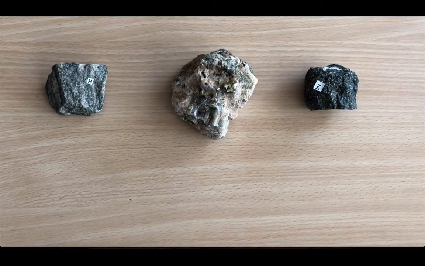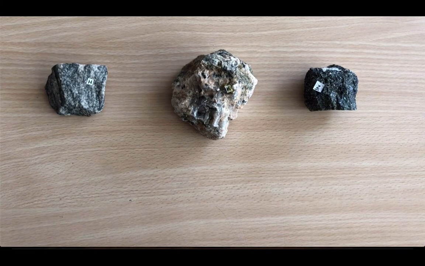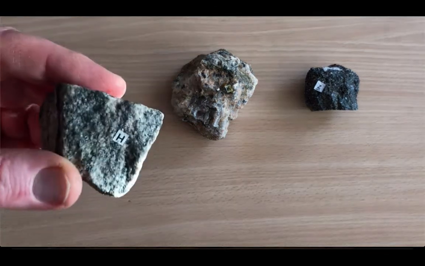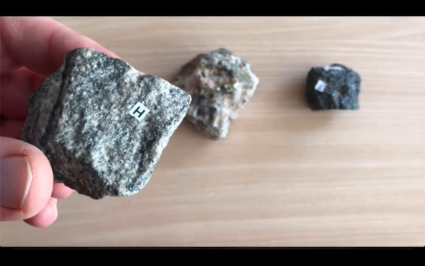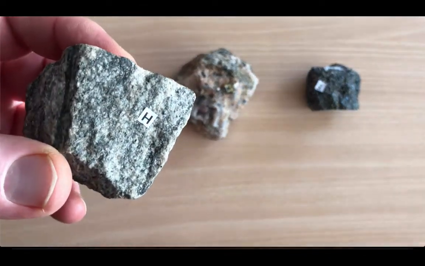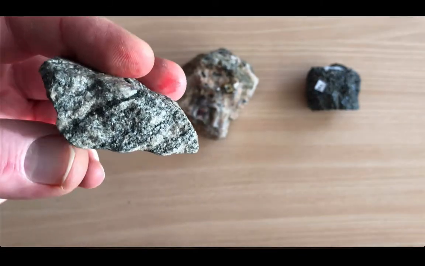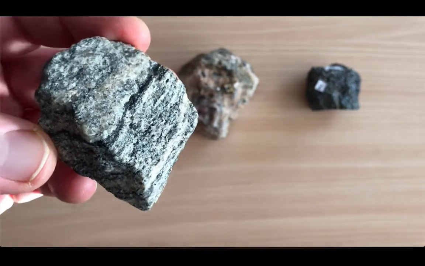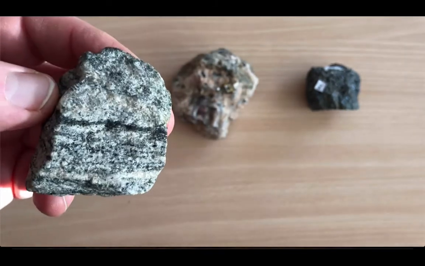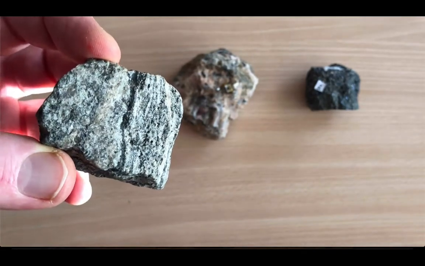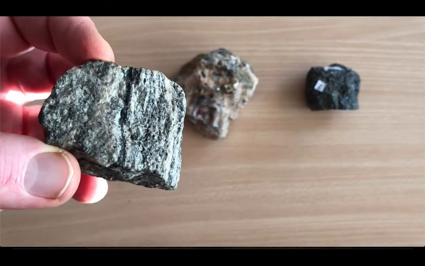These are the three rocks from the Laxford area. If we look at them alphabetically, in order of their labels, this is specimen H. Specimen H, you can see, is completely crystalline. But specimen H has some very distinctive bands of different coloured minerals within the rock.